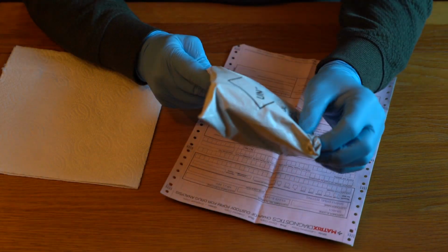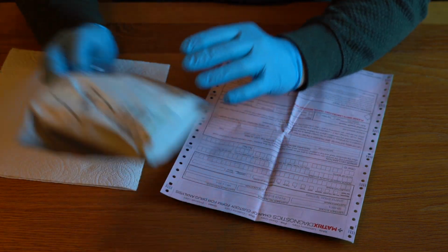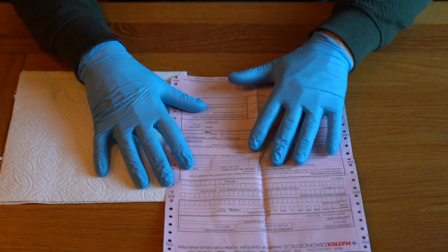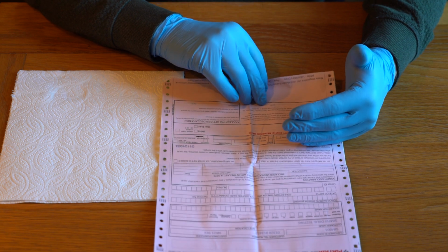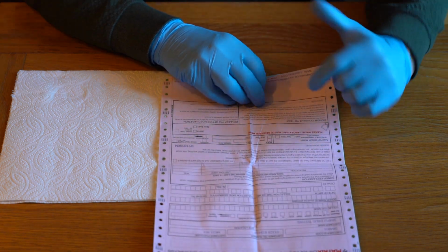So you're going to put that in a normal post box. That's a Track 24 envelope. The pink copy is the employee's copy. They have to have a record of everything that's happened as far as this test is concerned.